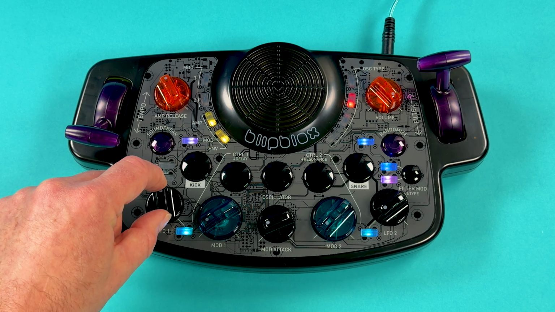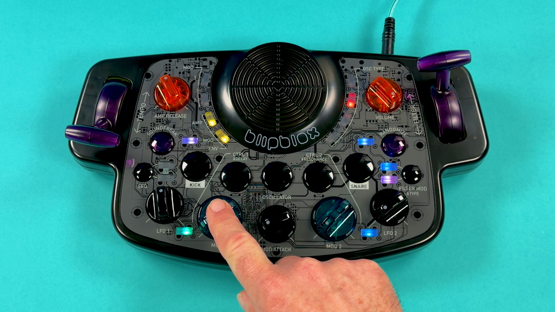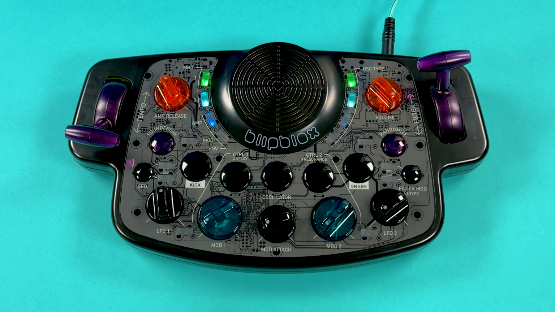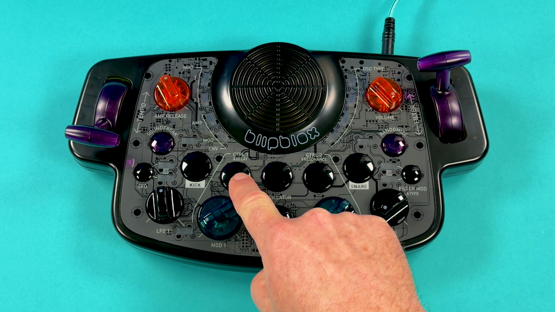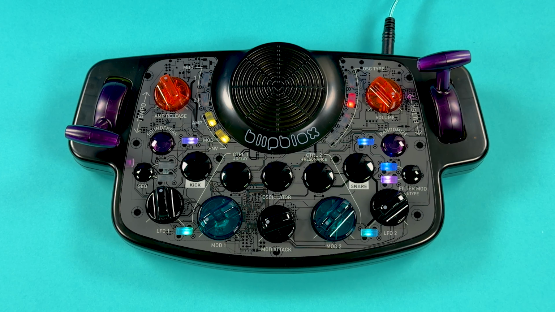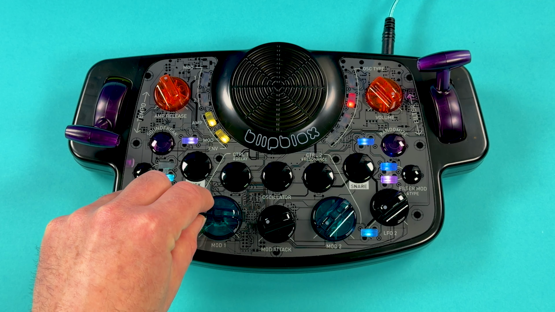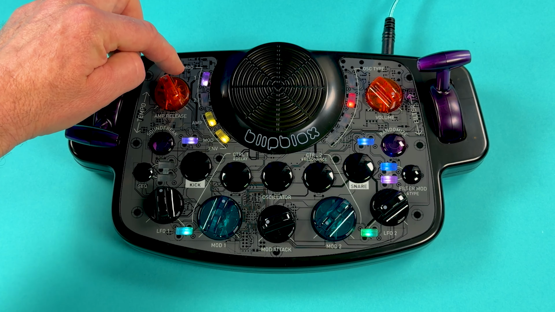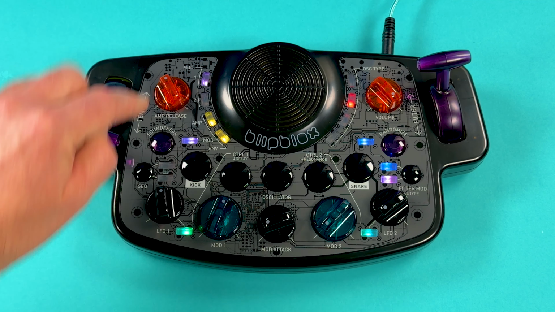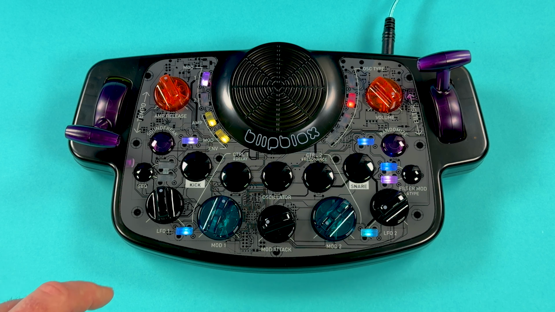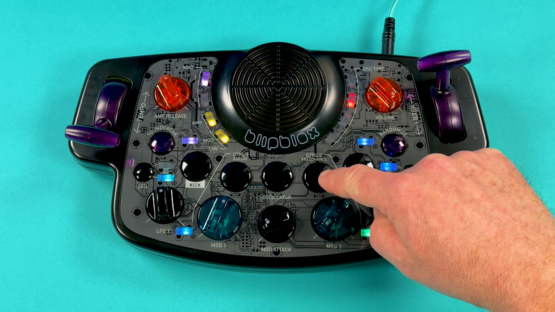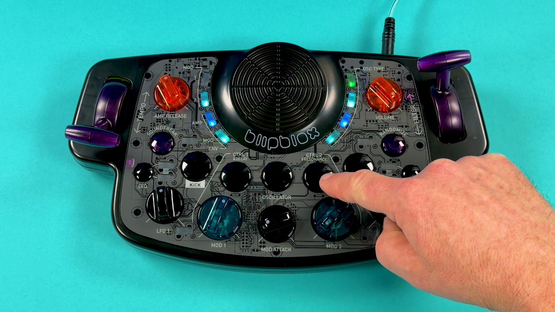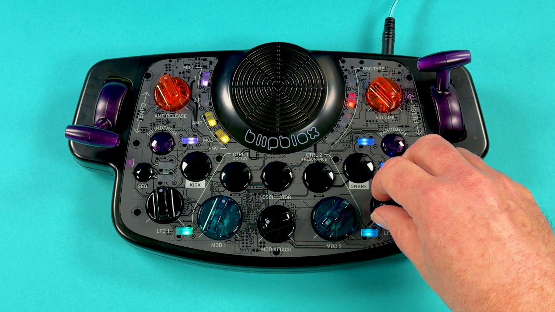You can also put this LFO into modulation 1 by clicking here. And we'll see this LFO activate here for the mod 1. So now we'll turn it up. Now we see mod 1 here is being modulated by the LFO. So you can both hear it in the sound and you can also see it in the LED, which is pretty handy.